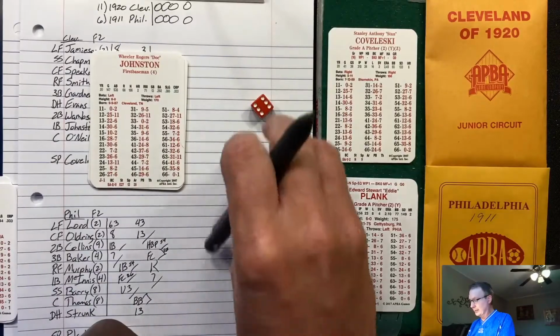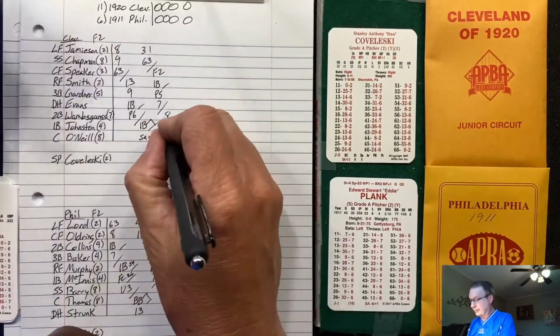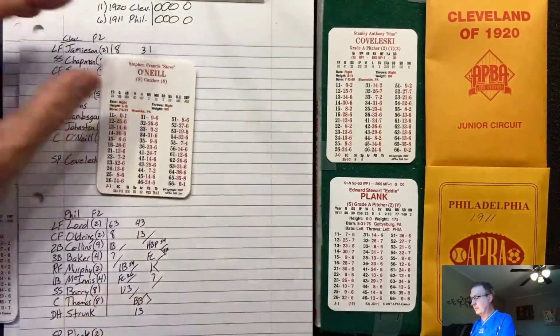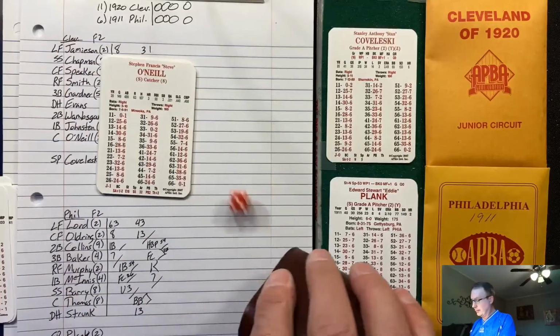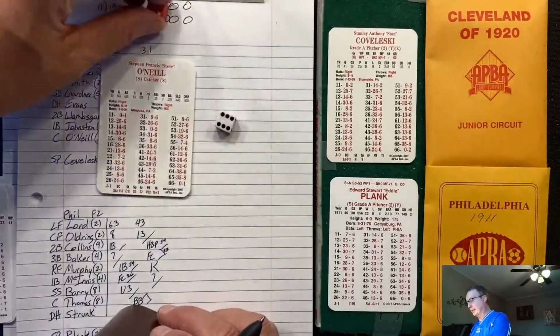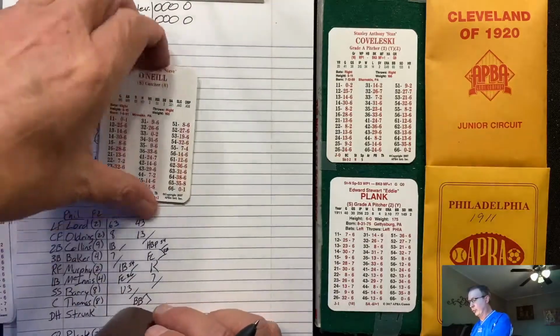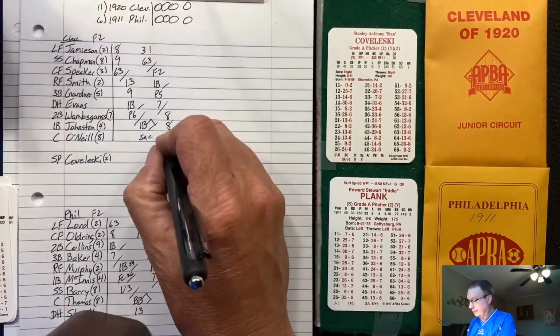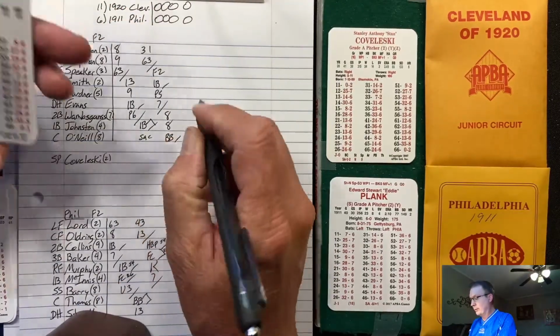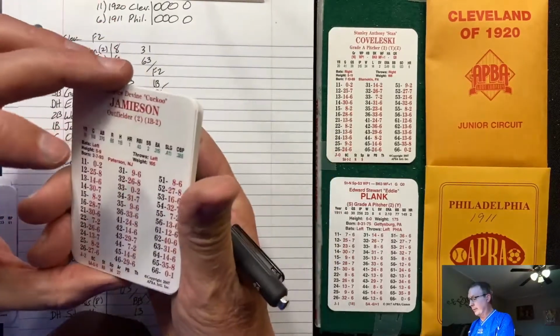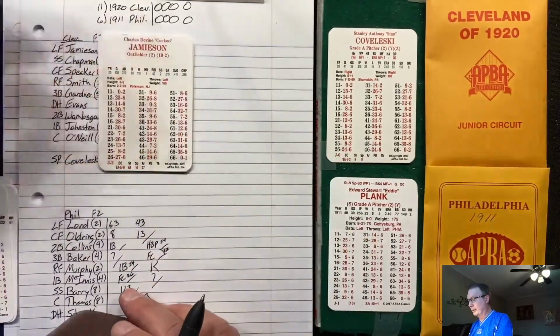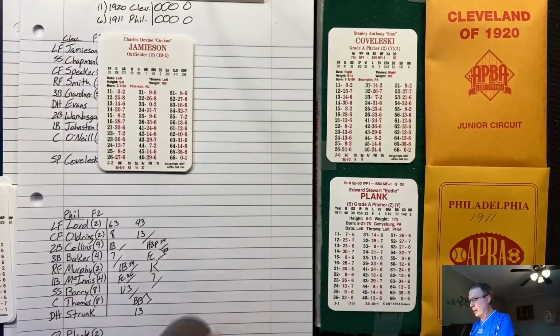Doc Johnston, 63-31, fly out to center. Steve O'Neill, 56-14. Walks him. Found that 14 over there. 2 out walk.